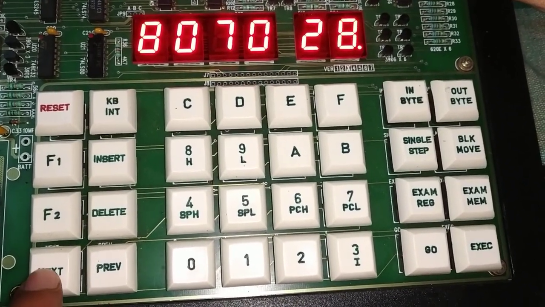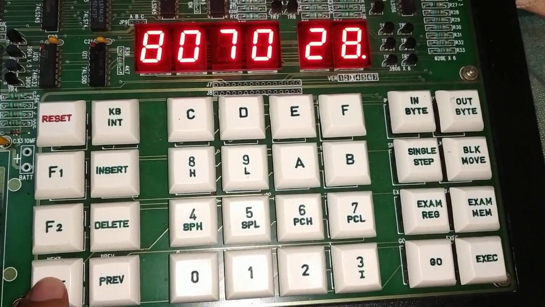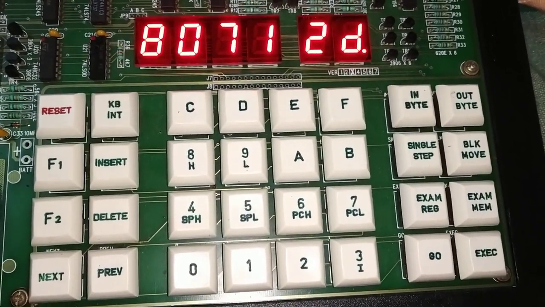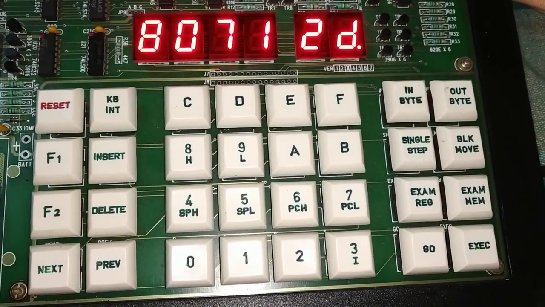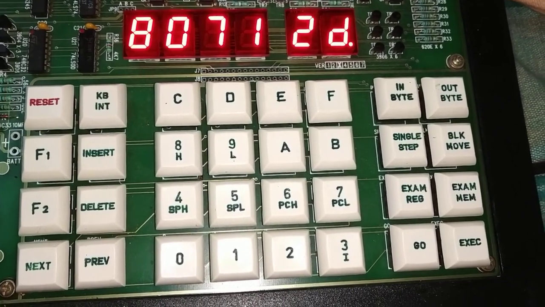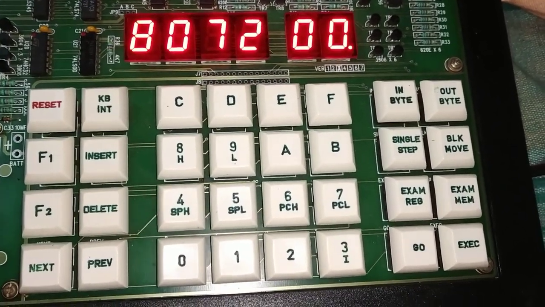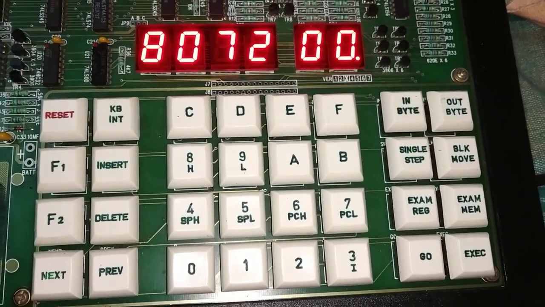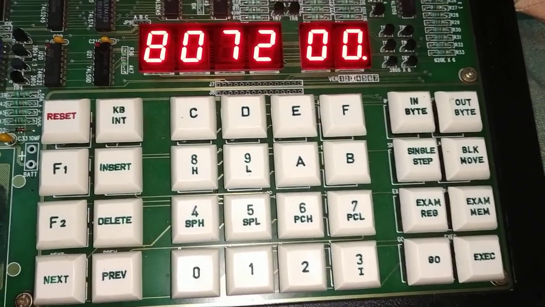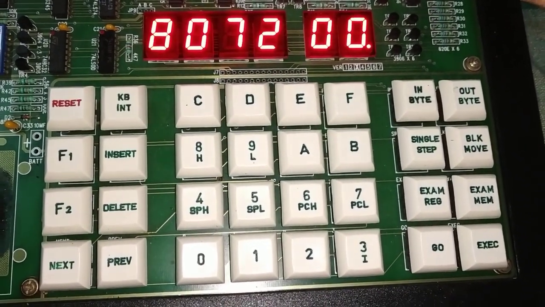Next, in the second location it will come the addition of the values 16 and 19, that is 16 plus 19 is equal to 2D. And then in the next location there is no carry, so if a carry arrives, it will display in the 8072 location.